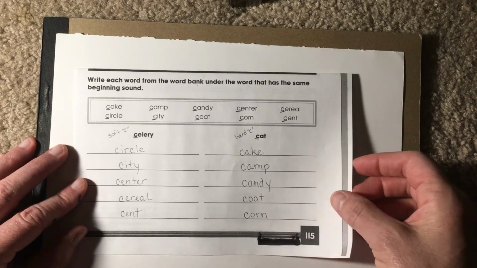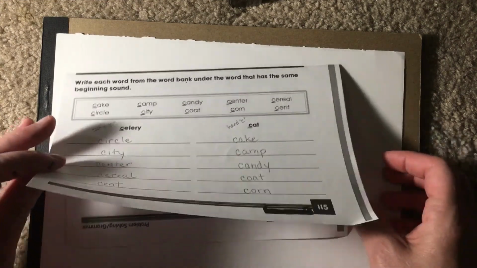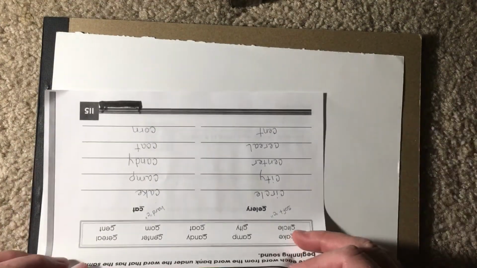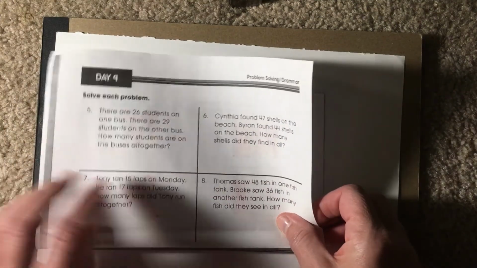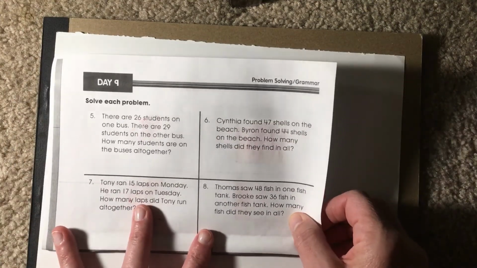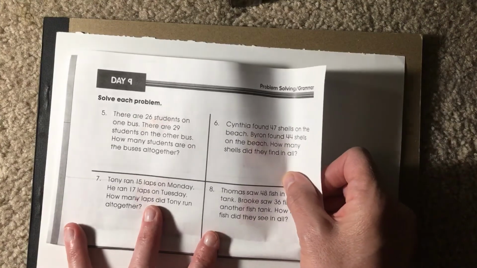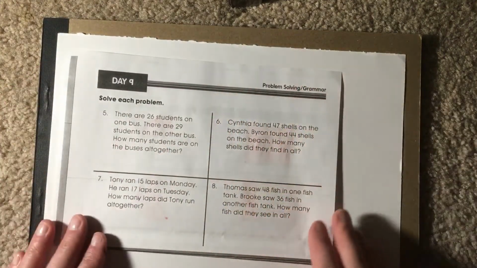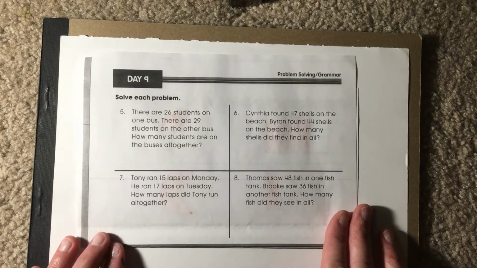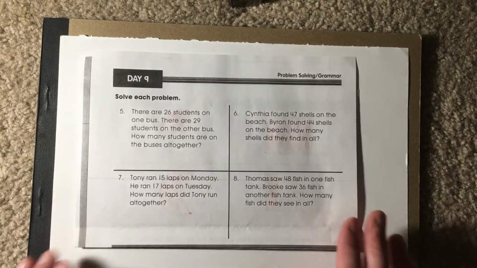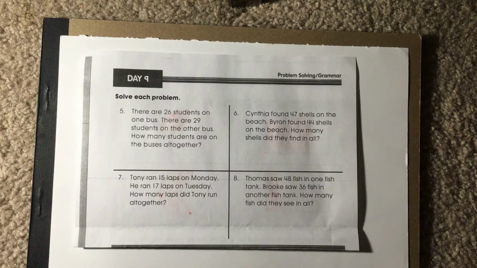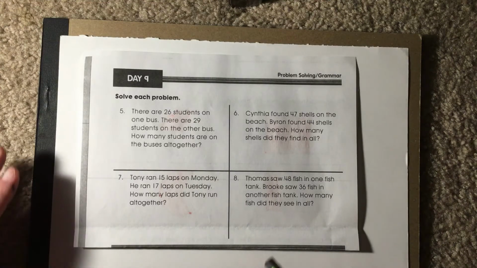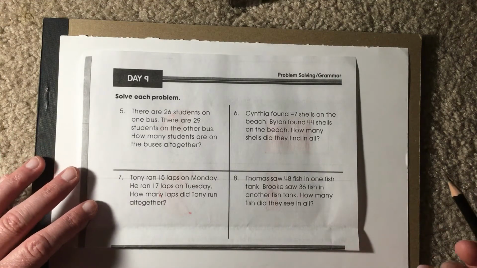And we are finished with that section. We're going to go on to the other side. Here we've got problem solving.